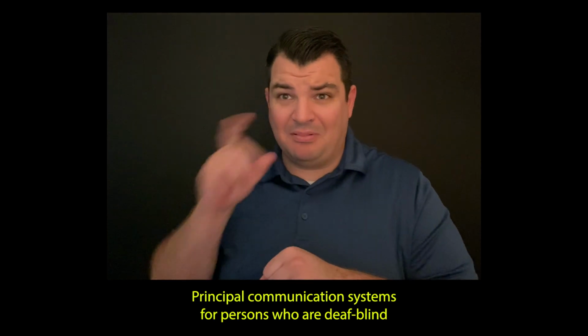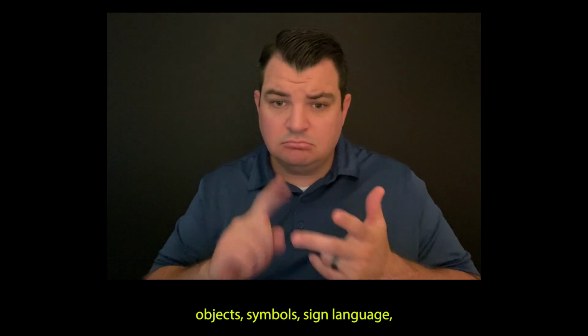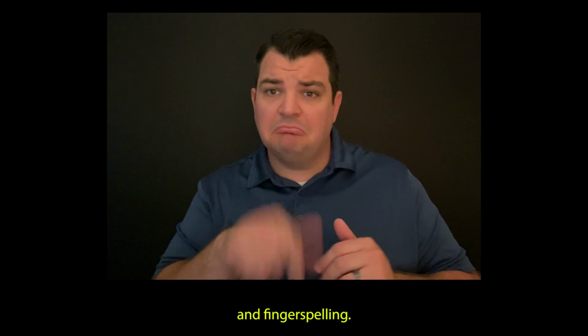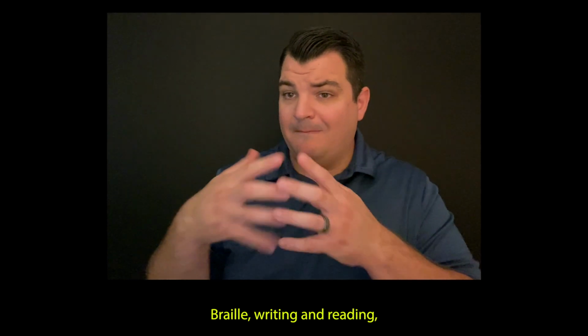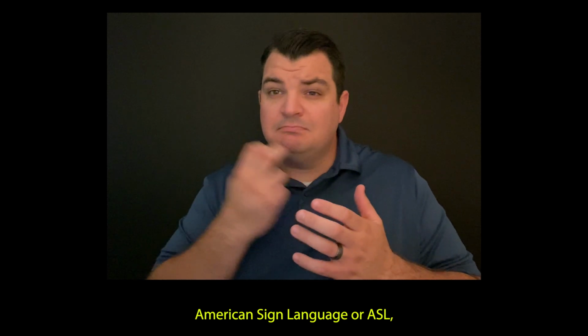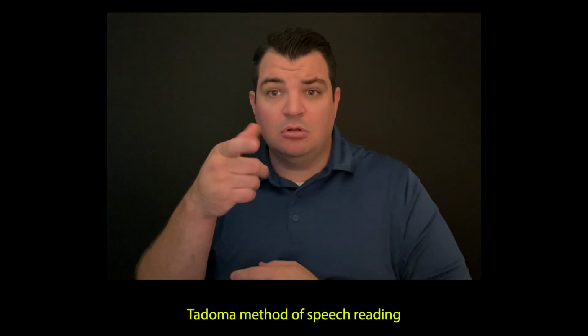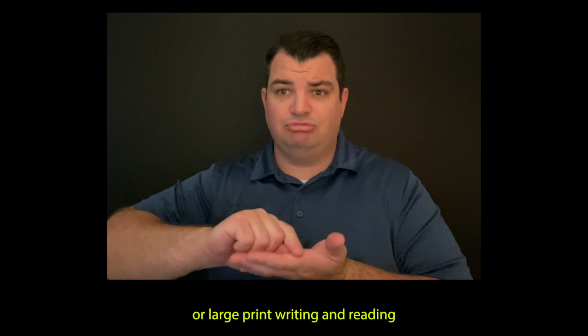Principal communication systems for persons who are deafblind are these: touch cues, object symbols, sign language, gestures, picture symbols, and fingerspelling. Also, Sign English, braille writing and reading, American Sign Language or ASL, lip reading, speech, Pidgin Sign English or PSE, Tadoma method of speech reading, or large print writing and reading.